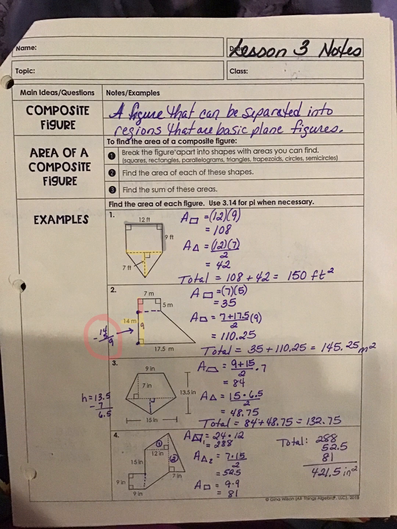How did I get that? Well, I took the 13.5 and I took away the 7 that was here to get the 6.5. So my triangle has an area of 48.75. Add these together, I get 132.75, and I should add in here inches squared.